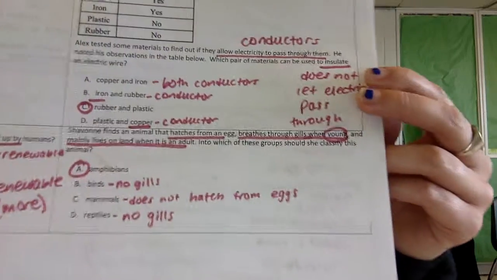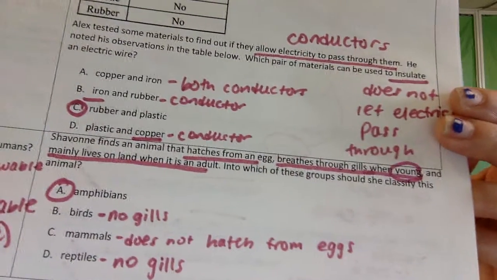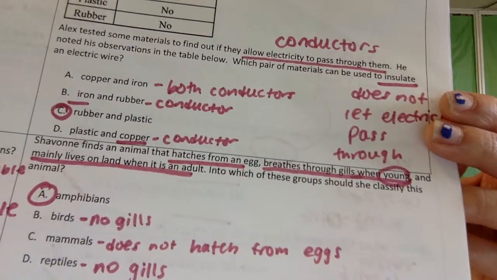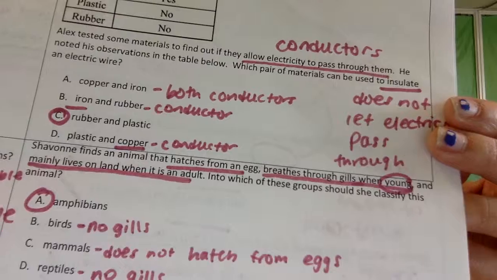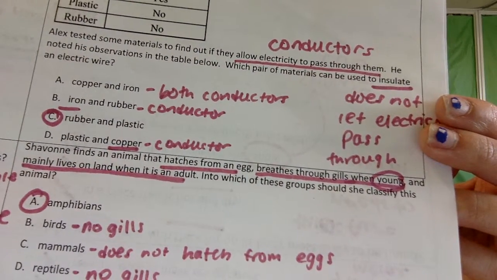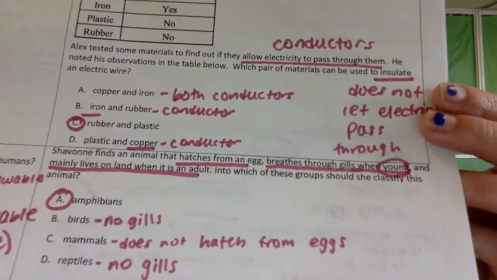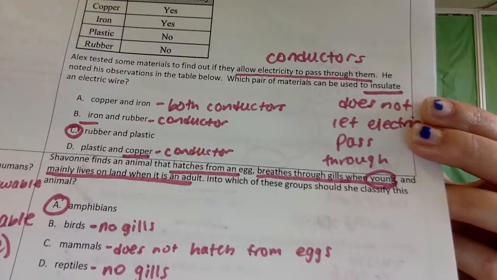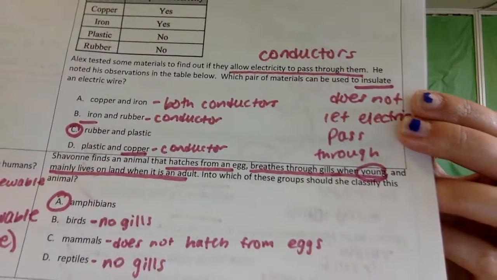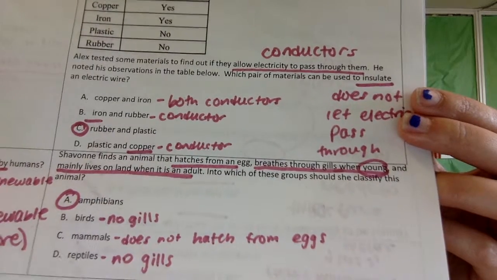Moving on, our next question is the one right below that last one, which says Siobhan finds an animal that hatches from an egg, breathes through gills when young, and mainly lives on land when it is an adult. Which of these groups should she classify this animal in? So I'm thinking about all of the vertebrate classifications that I know. I know that we have mammals, amphibians, birds, reptiles, and fish. I'm thinking about what characteristics I know that all those kinds of animals have.